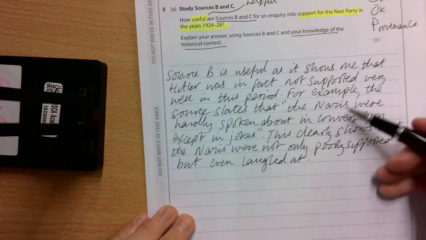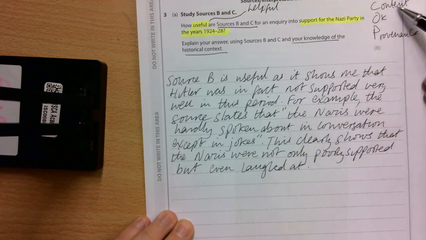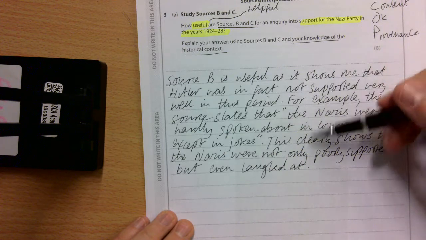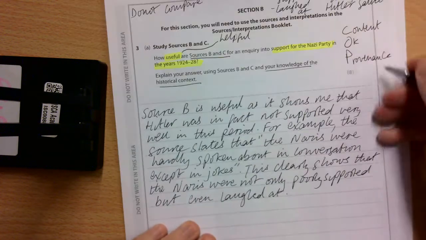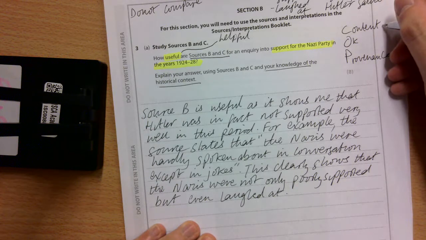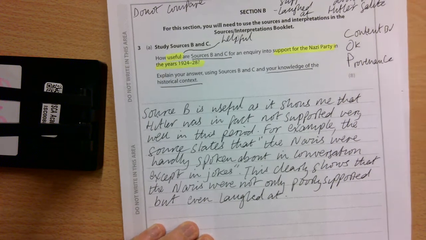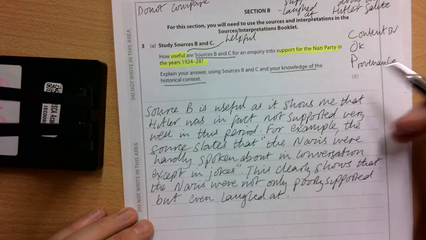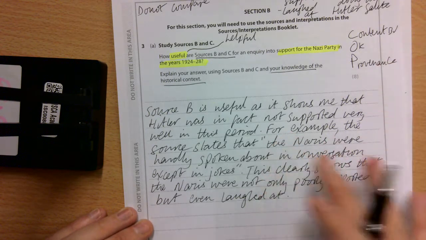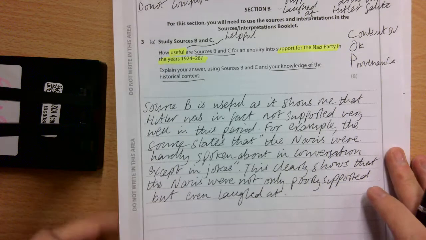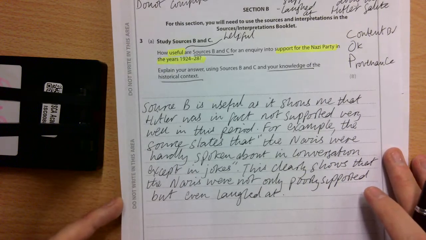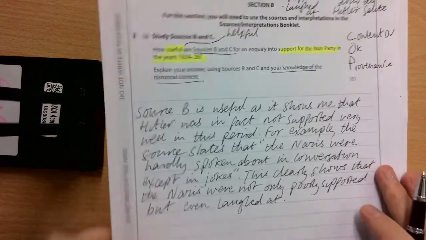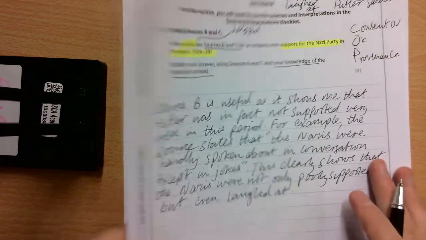Okay, so I've now spoken about the content of this source. I've said what it can tell me about how the Nazis were supported and whether they were supported. Okay, so I'm going to now tick off. I'm just going to put a B there because I've spoken about that now. Okay, I can move on. Now I just need to think about what I already know and compare that to the source. Does it prove the source to be true? Does it maybe make me not want to trust the source? How does my own knowledge compare to what the source is telling me? Okay, so I'm going to have a look at it again.